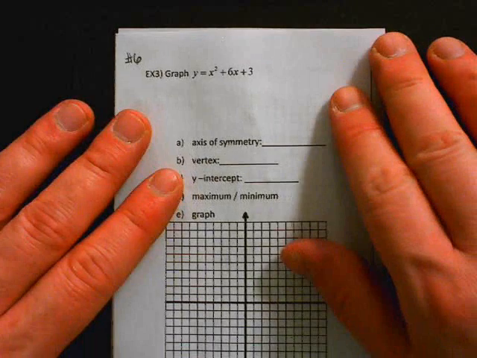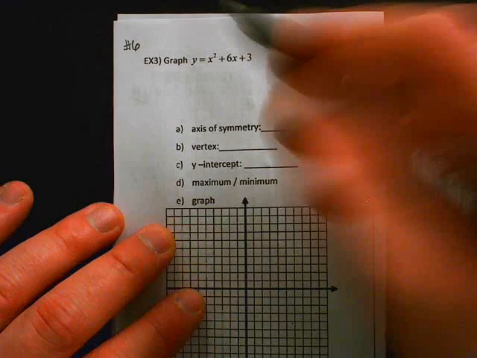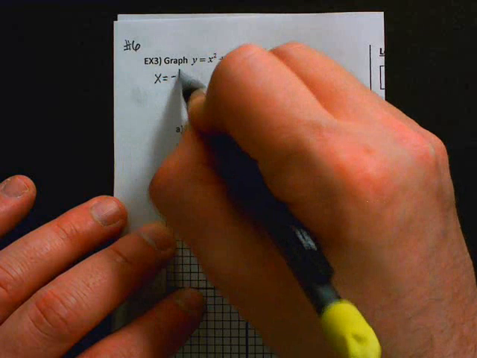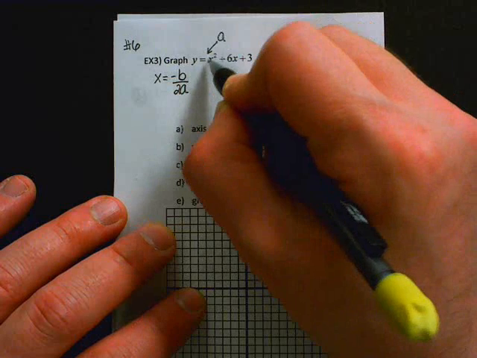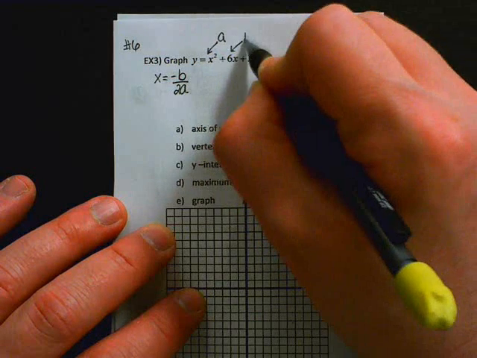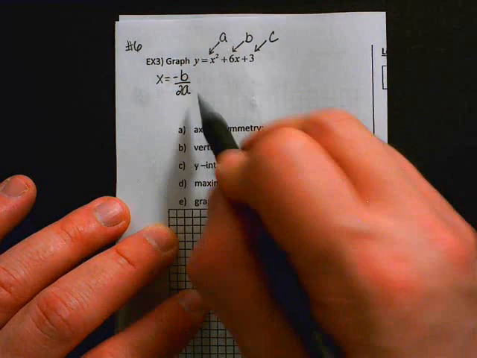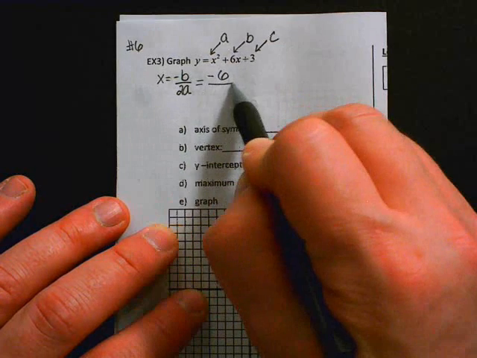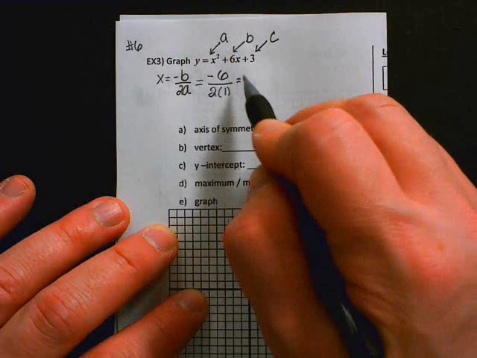So here we go. We have example number 3, and excuse me, I'm going to do the same thing. Axis of symmetry is -b over 2a, and remember, a here happens to be the invisible one. This is your b, and this is your c. Now if I plug it in, this would be -6 and 2 times the invisible 1. So -6 divided by 2 is -3.